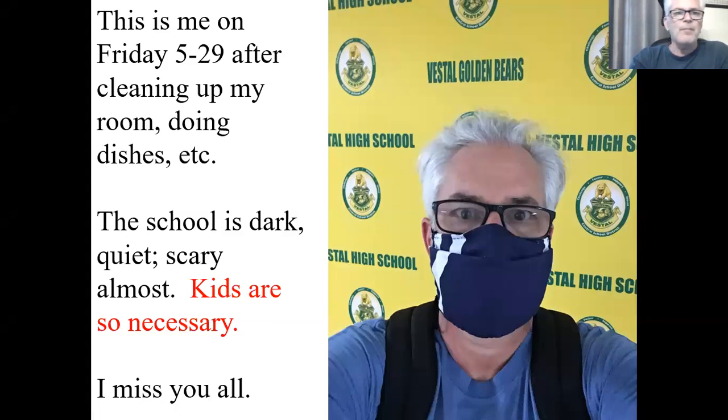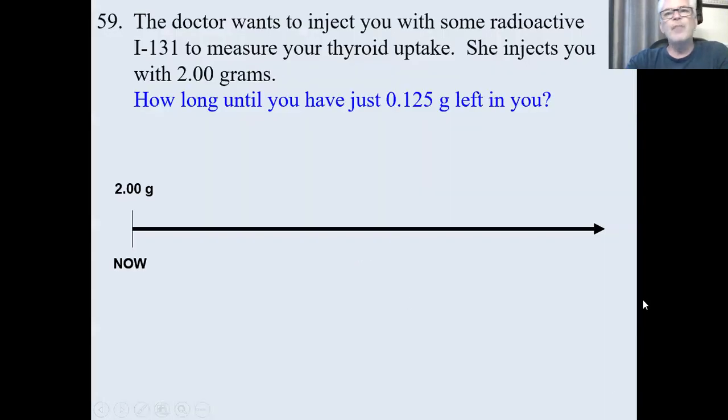This is a photograph of me last Friday, Sunday afternoon now. I was up there cleaning up the room. I had to have a mask on. My mask made from an old pillowcase. Made it and sewed it myself. And it wasn't fun being at the school. It was not fun. I miss you. I hope you're okay. I really do. And I hope if you need anything, you'll have the sense to call me and I'll see what I can do to help you.